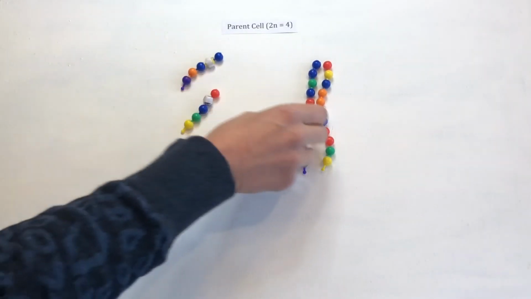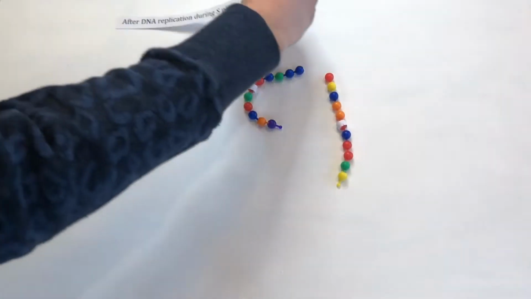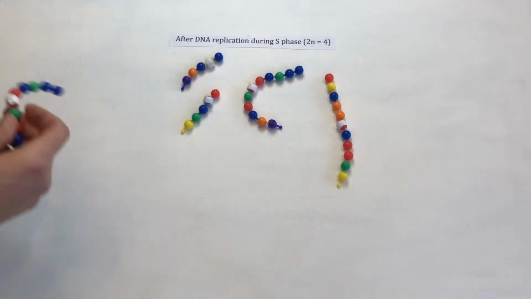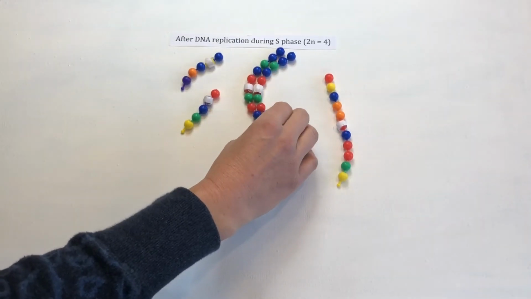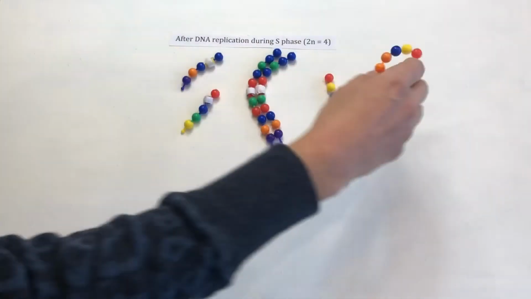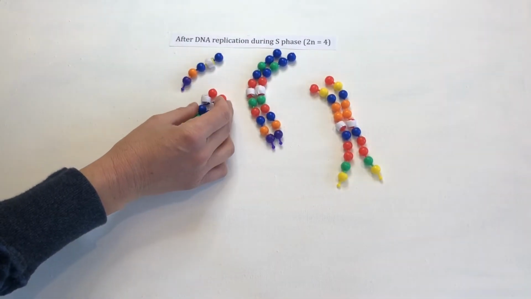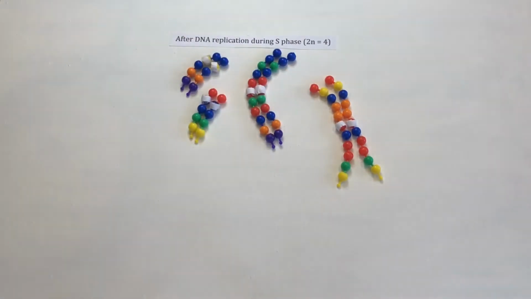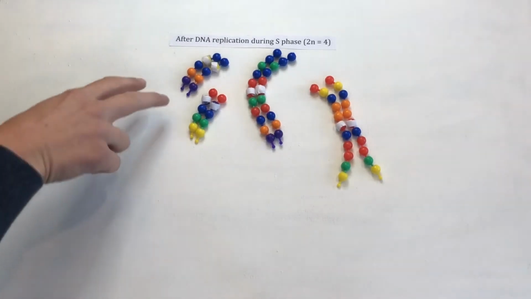All right, so before we undergo meiosis or mitosis, the first thing that happens is DNA replication. So DNA replication is the identical copying of each of these chromosomes. At the end of this process, we still have 2n equals 4. We still have 4 chromosomes, 1, 2, 3, 4, and they're still in homologous pairs.